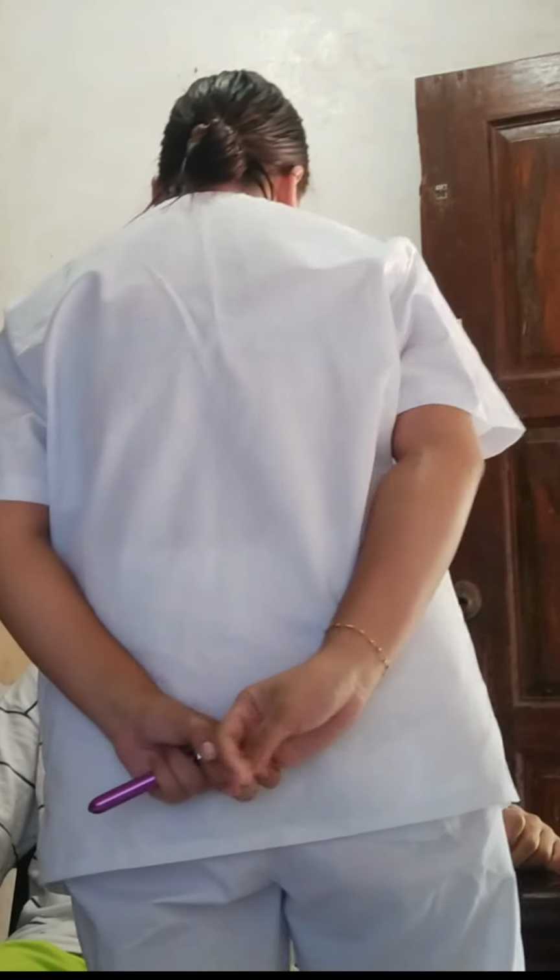Then we will inspect the conjunctiva for color, texture, and presence of lesions, and then the bulbar conjunctiva for color, texture, and presence of lesions.